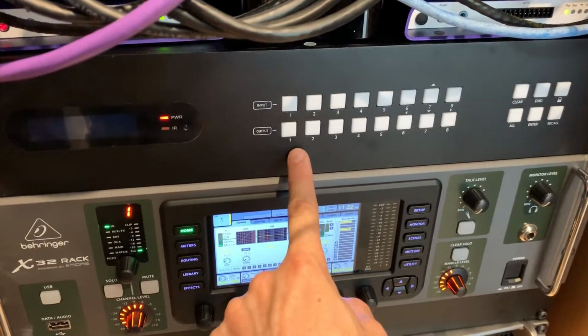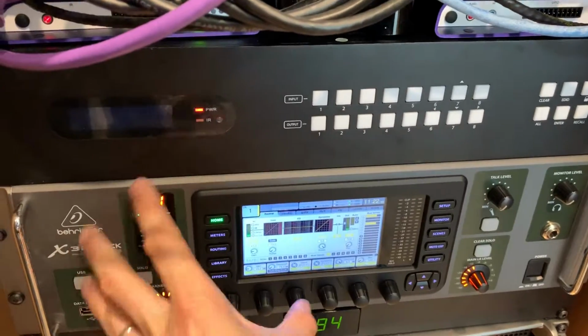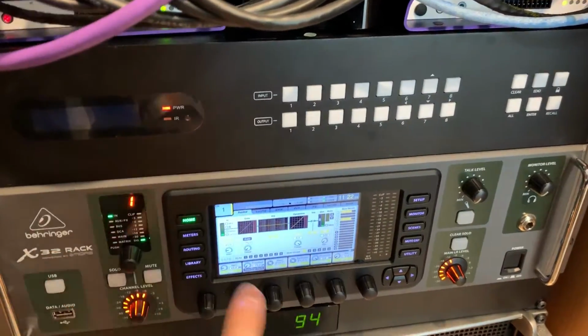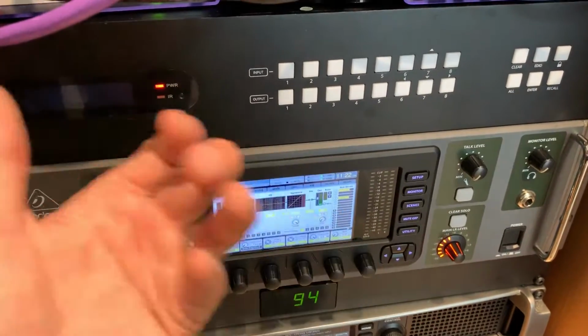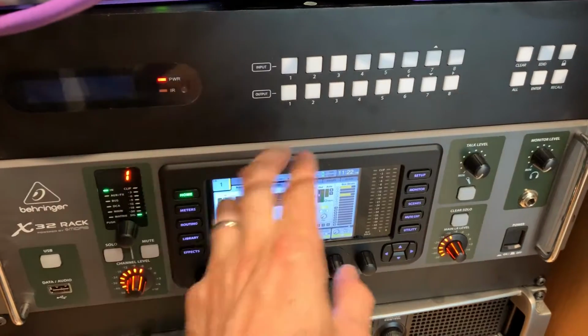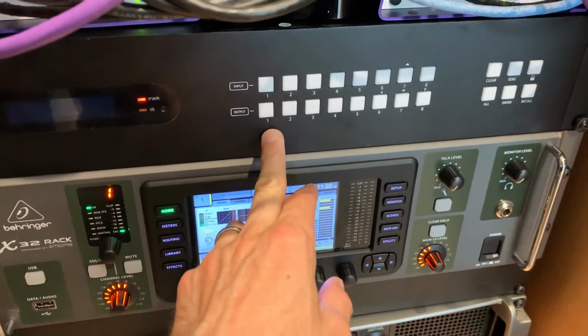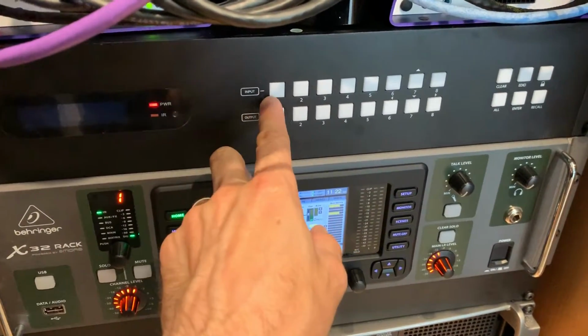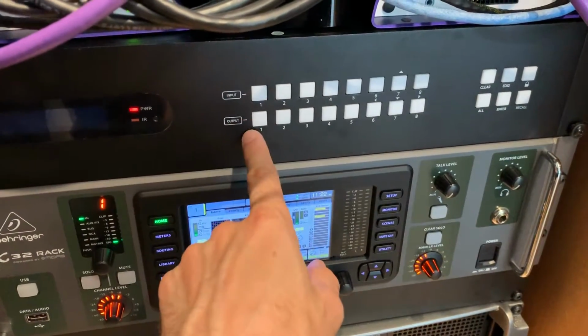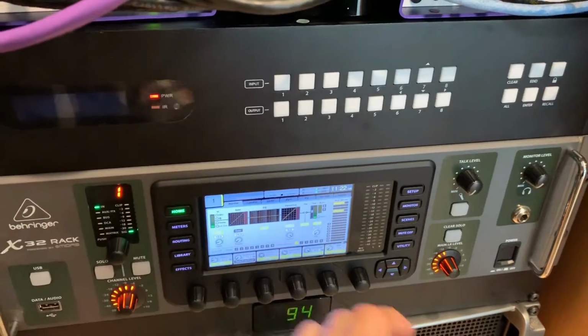Whatever's on the big TV, that's what sound you're going to hear. That's, I guess, the easy way to look at it. Generally speaking, we want to hear the sound from the service, so we're going to leave this on. That's why we have the big TV on input 1 from the Worship Center.